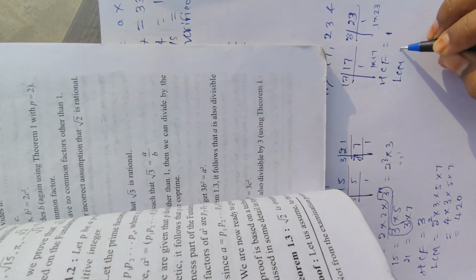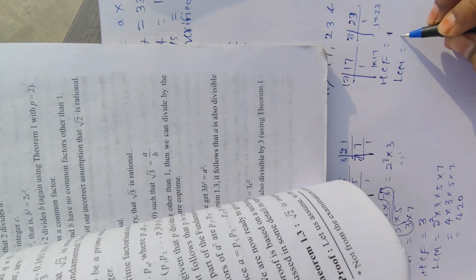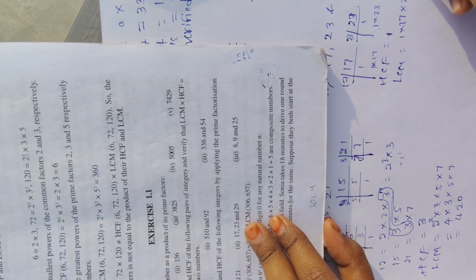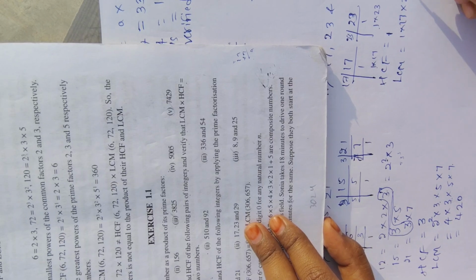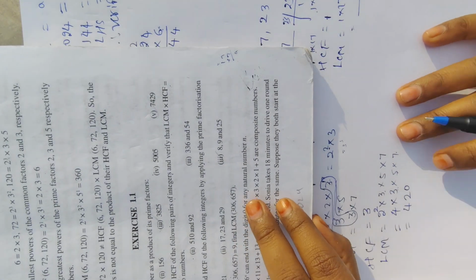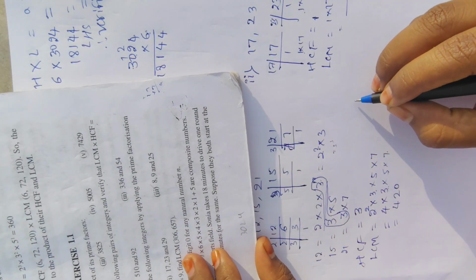And LCM is, yes, we have to write all the numbers with the highest power. There is no highest power, only 1 is the highest power here. If you multiply all these numbers, you will get the LCM. Okay, find it children. Next, third question.